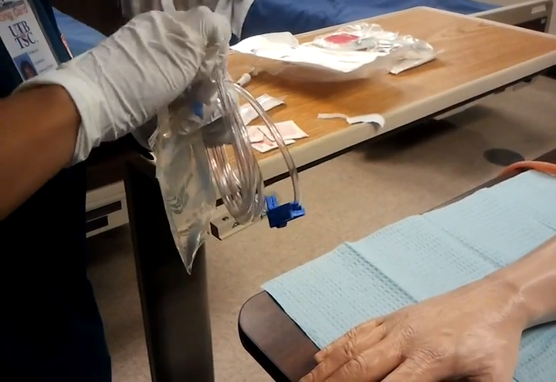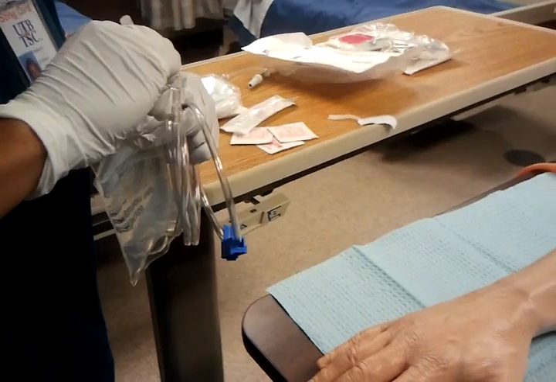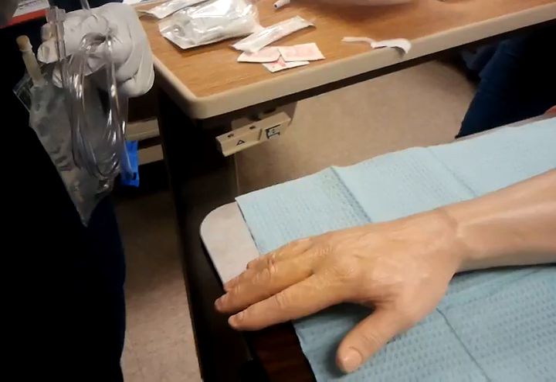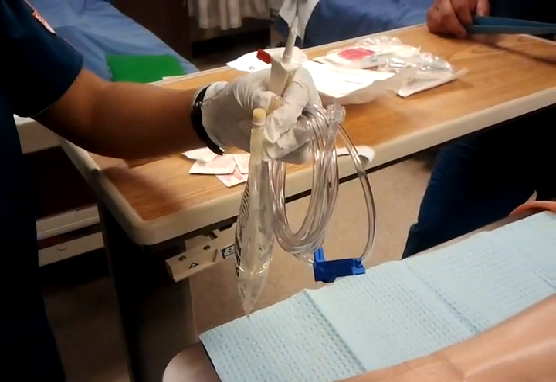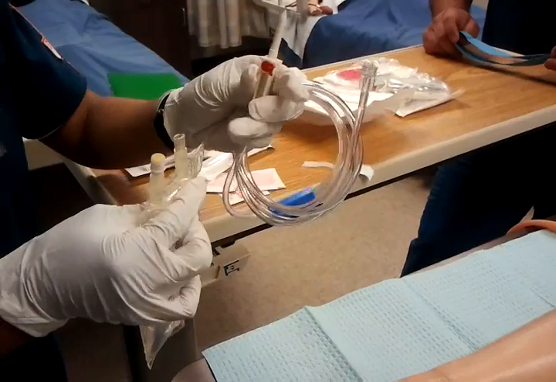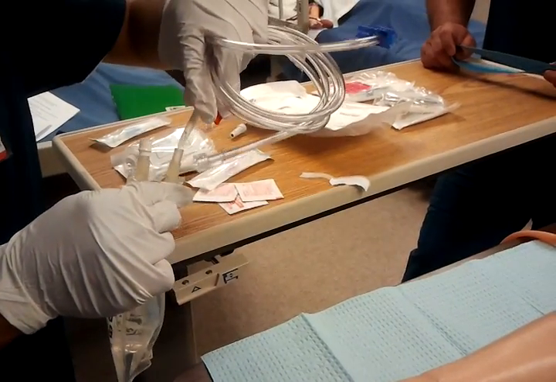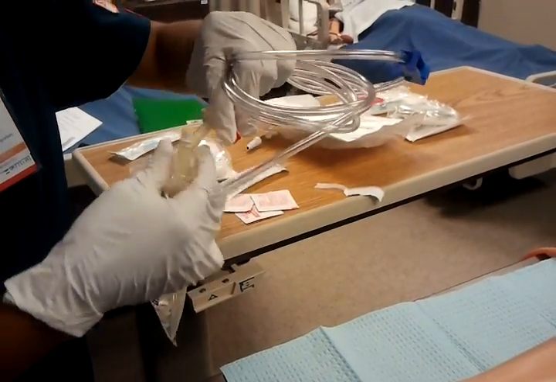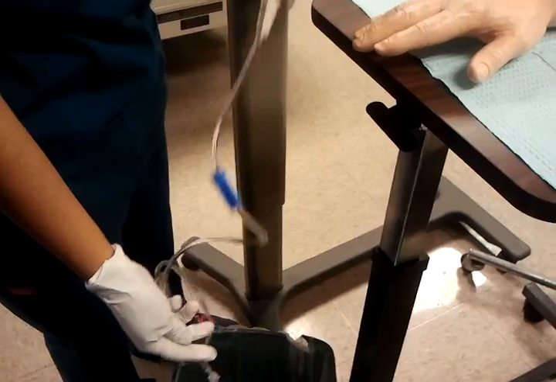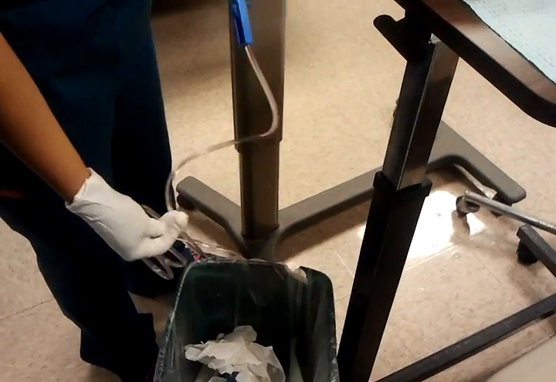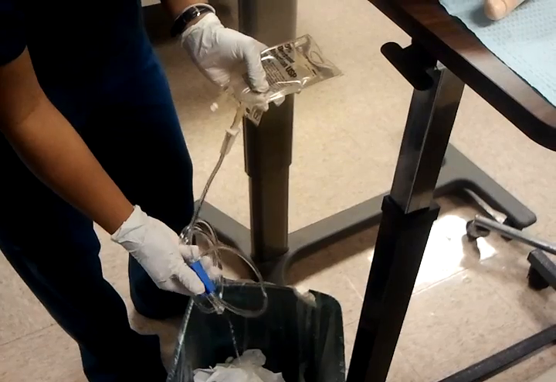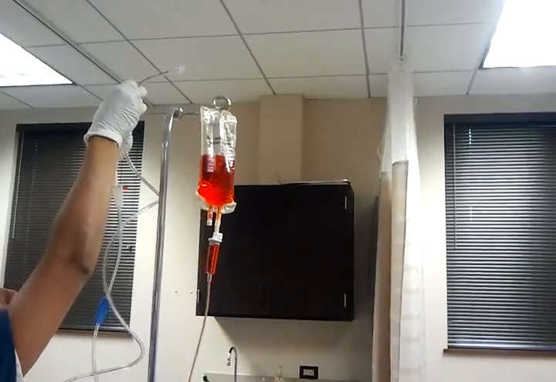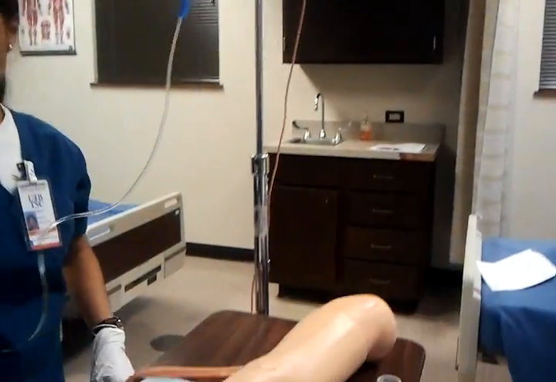We're going to prime the tubing, maintaining sterility. Priming the line and making sure there are no bubbles, we need to provide explanation to the client.